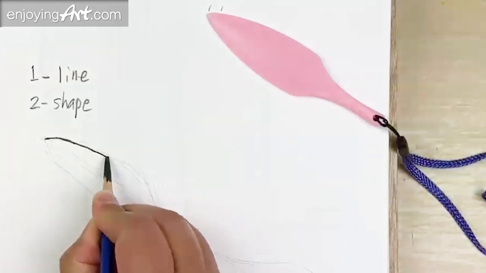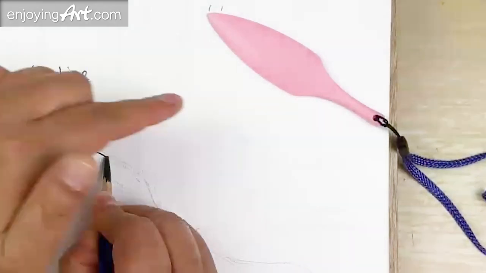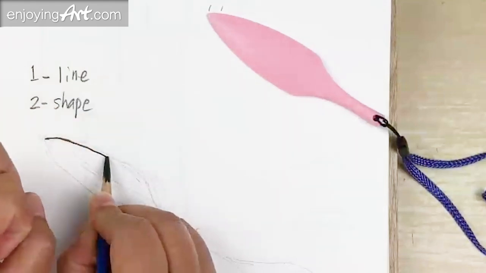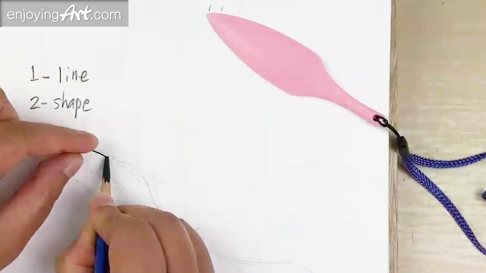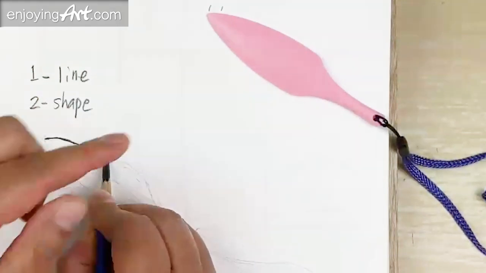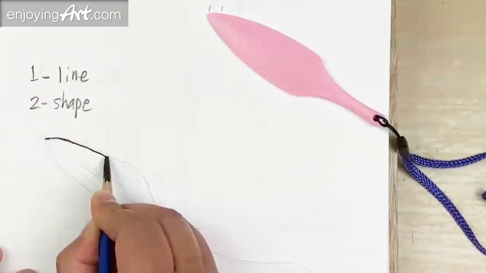Okay, I stop, and then look at that again. So you don't leave your pencil. Just keep your pencil over there, so you don't have to go back to find the point. And then look at the next portion. What does that look like? Take your time.